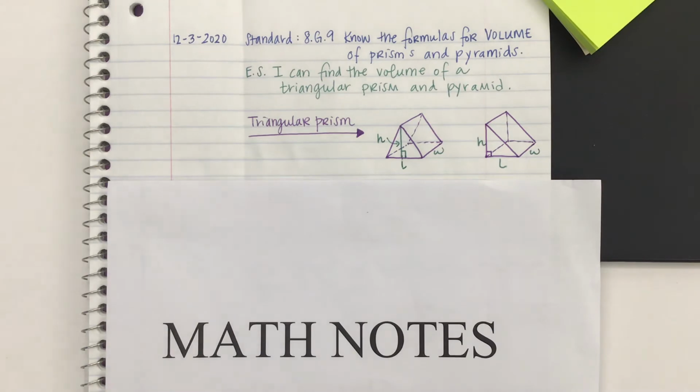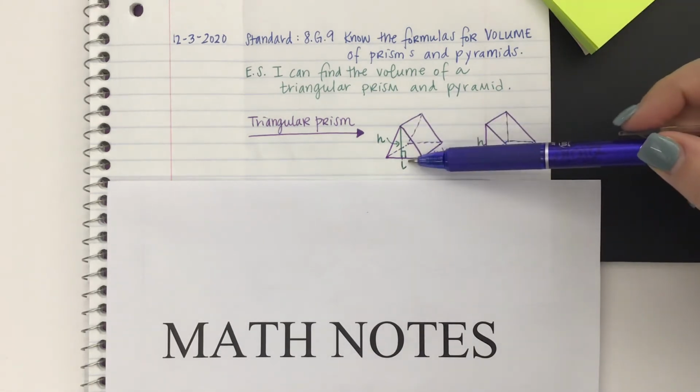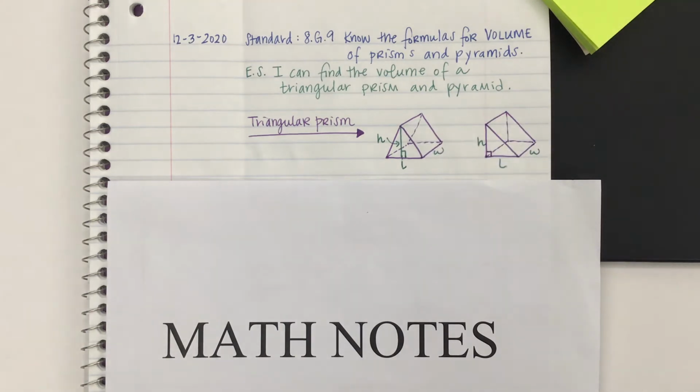You still have a length, a width, and a height. But now, if you look at this triangle, our height is right here from bottom to top, because, okay, the diagonals on a triangle are not a height, okay? It has to go from bottom to top. Whereas on this triangular prism, we have a right triangle. So this is a straight line from the bottom to the top, okay? So that's the height. Now, one thing I wanted to let you know is that the diagonal on the shape does not matter. And this is going to be important when we do some examples.